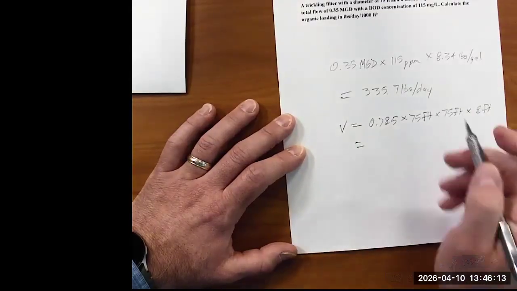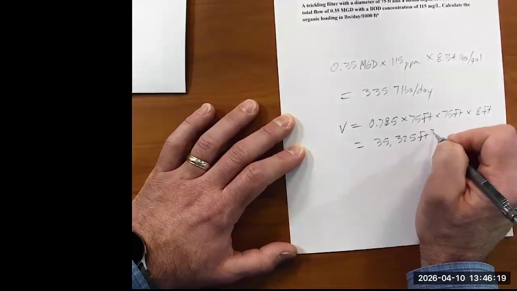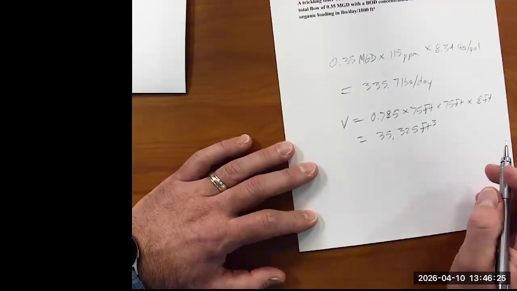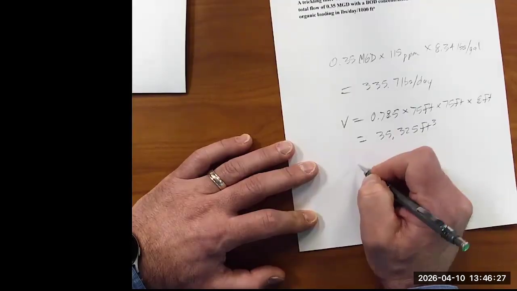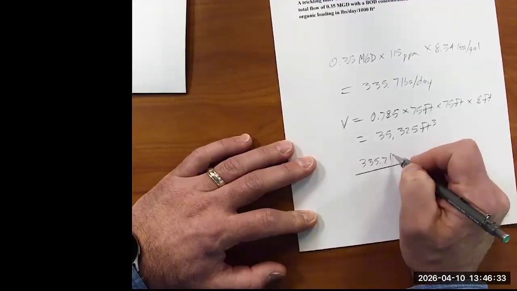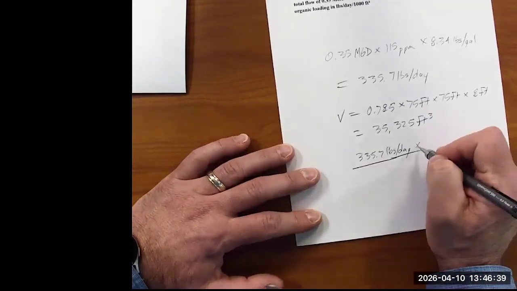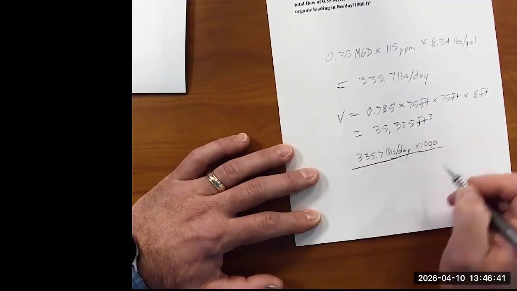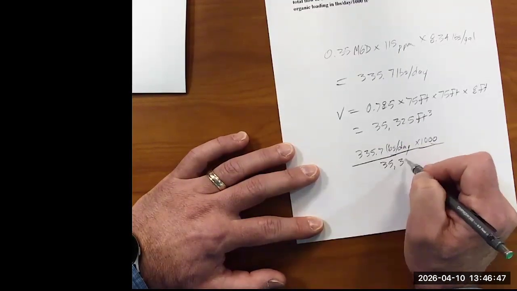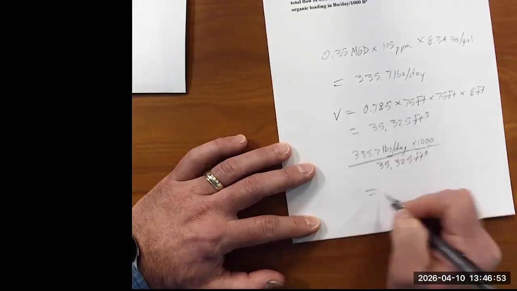And that gives us 35,325 cubic feet. All right. So organic loading, if we remember that, that's going to be the pounds per day, which in this case we've said is 335.7 pounds per day, times 1,000, because we want to make sure we get it in the right units, divided by our volume, which is 35,325 cubic feet. So we do that calculation, we'll drop it down here.